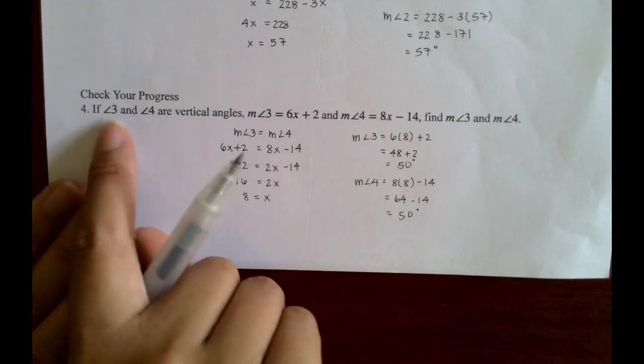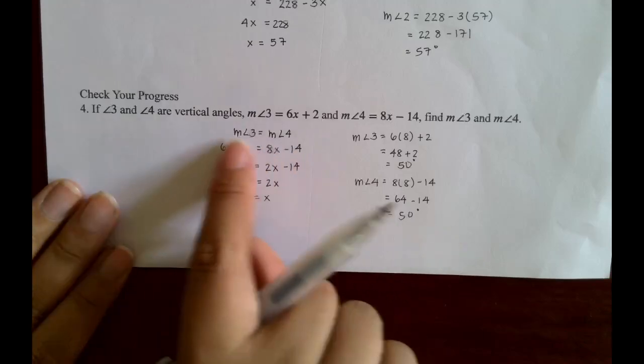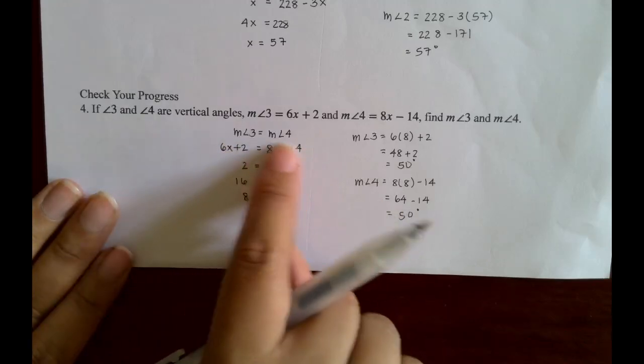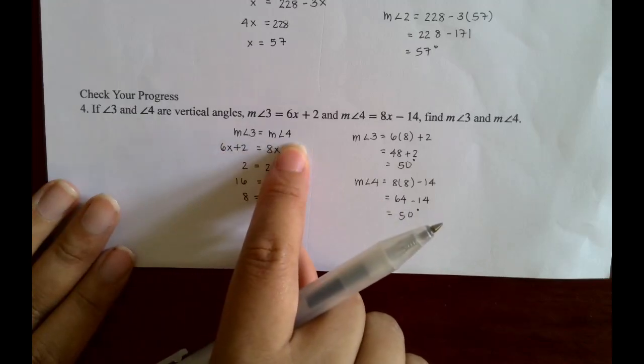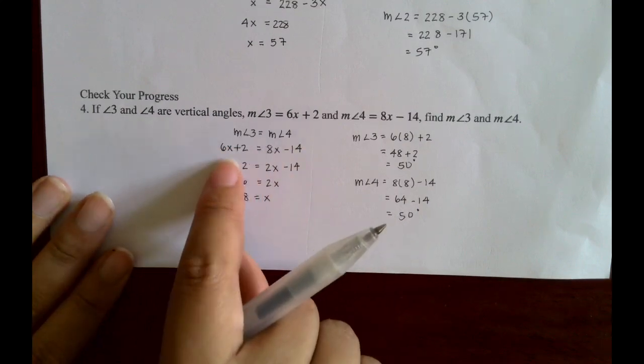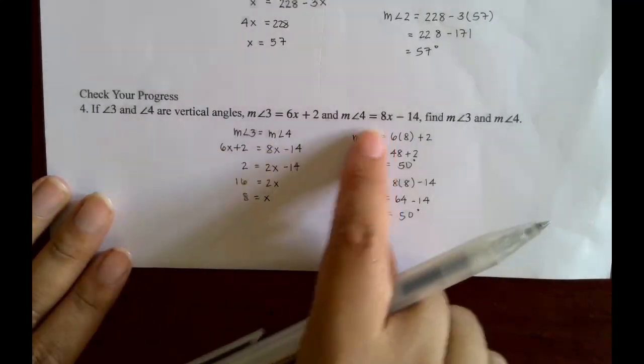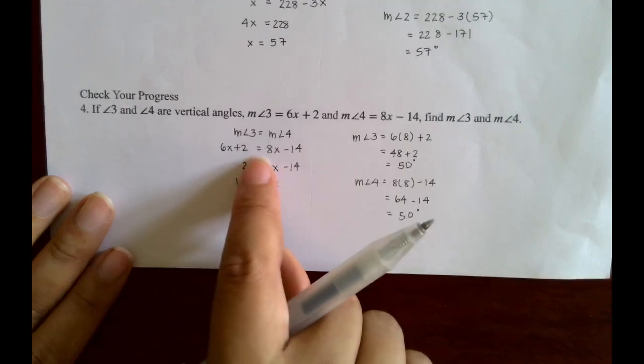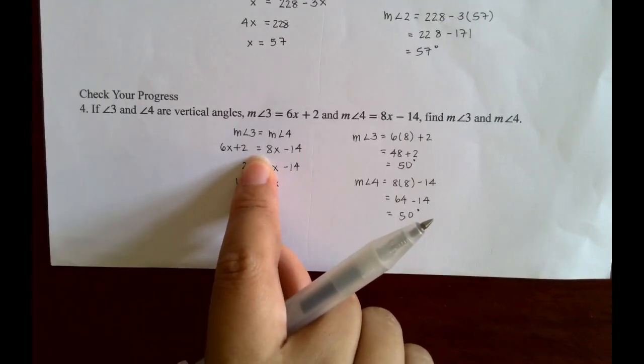So because angle 3 and 4 are both vertical angles, their measures should be the same. They should equal each other. So the measure of angle 3 is 6x plus 2. Measure of angle 4 is 8x minus 14. Set them equal to each other. I substitute it in.